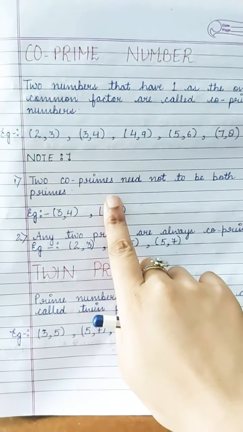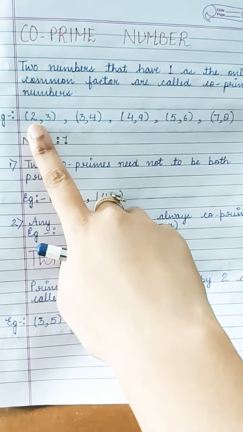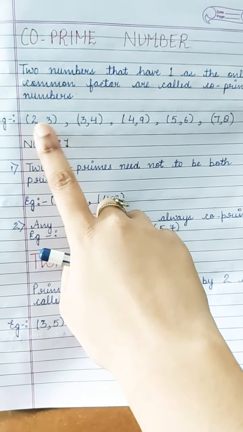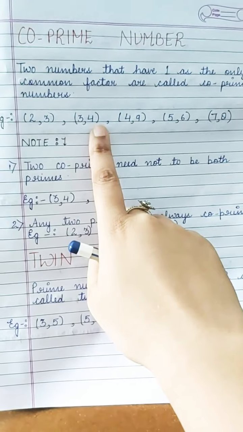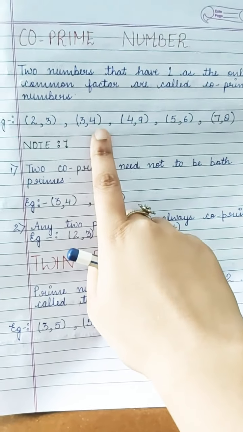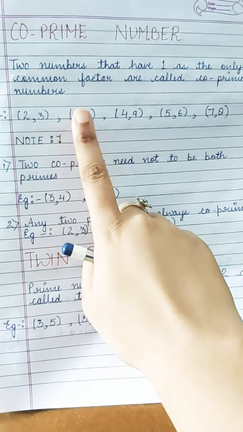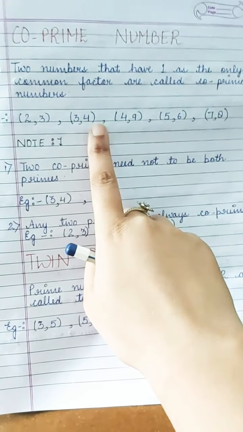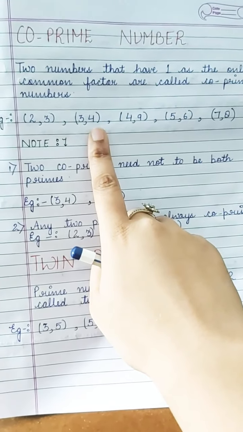Two co-primes need not be both primes. Now see here. These two numbers are co-prime and these two are prime. Now observe this. 3 and 4, they are co-prime, but see, 3 is a prime but 4 is a composite number. So two co-prime numbers need not be both primes. It is not necessary for both to be prime.